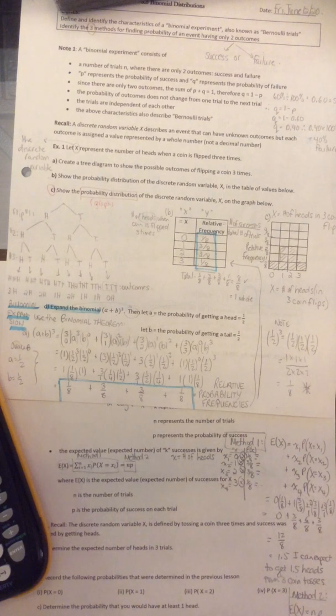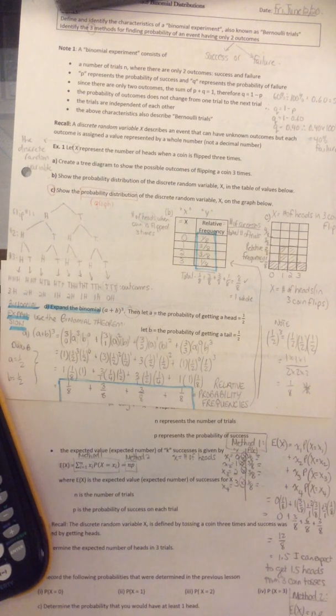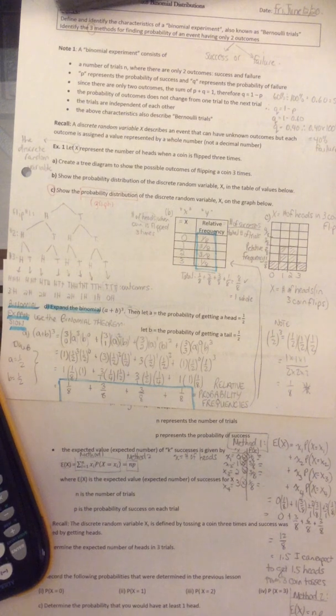So I can expect to get 1.5 heads from 3 coin tosses. Is that the exact same? Yes, absolutely, that is. So that's the same as that. So method 1 and method 2 are used depending on what values we have and what information we have available to us. Alrighty.